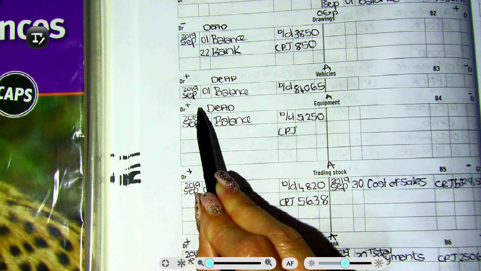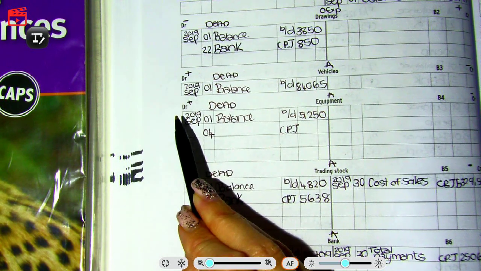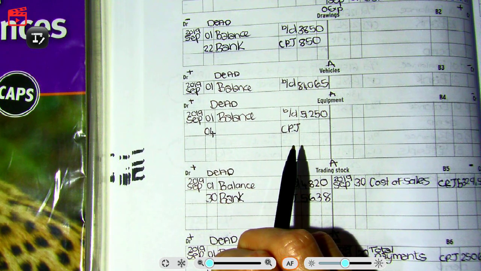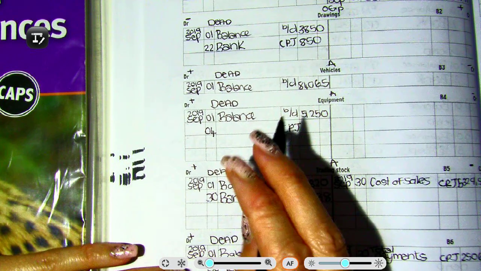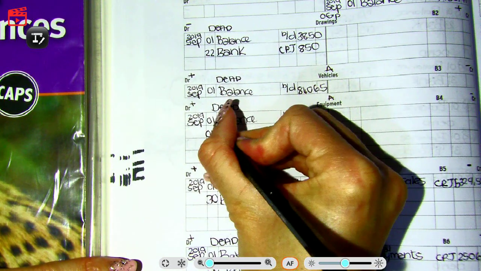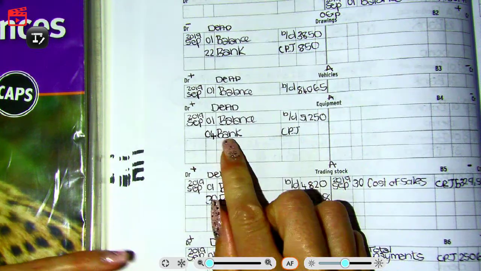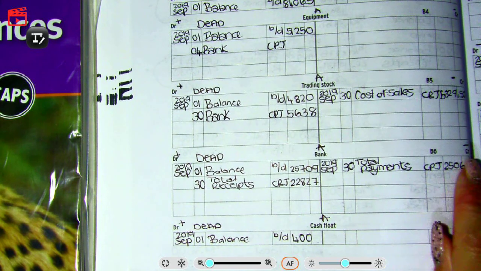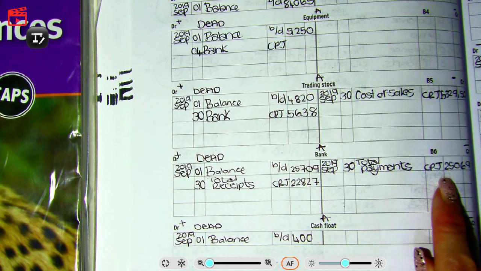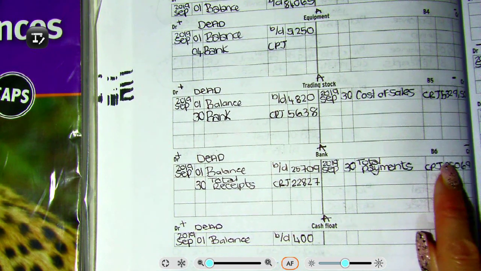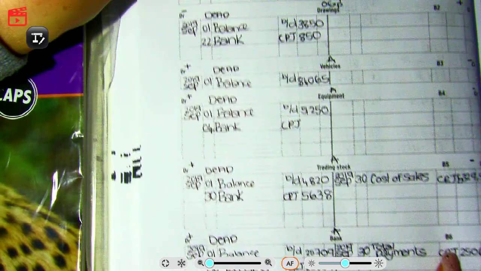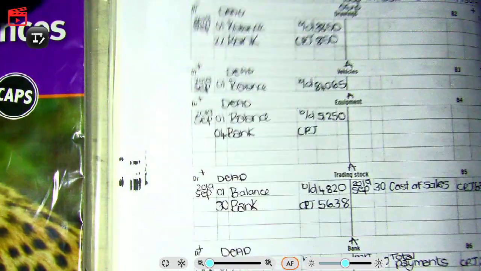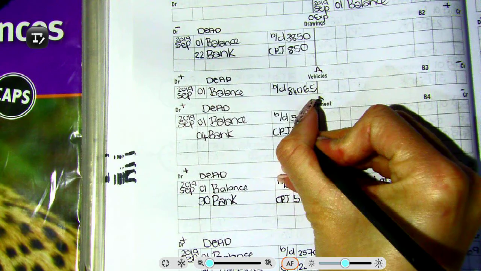It's coming from the cash payments journal. So my contra account is bank. Where was my credit entry for this? It was in my bank account, included in the total payments amount. So this is included in my credits. Okay. Equipment was 3,560. I have more equipment now.